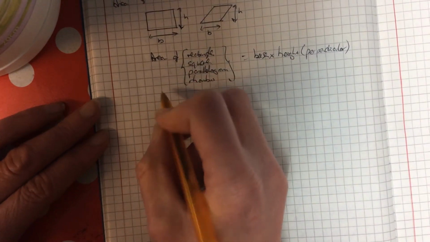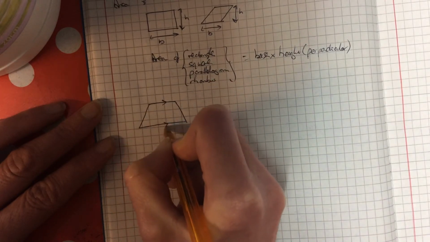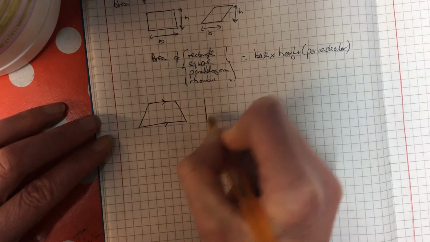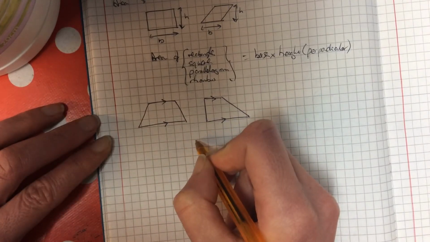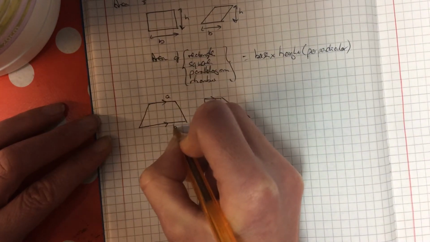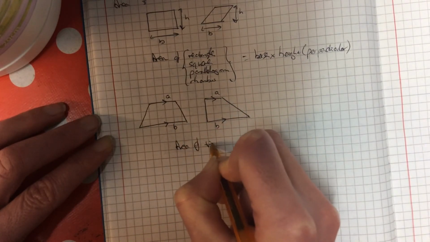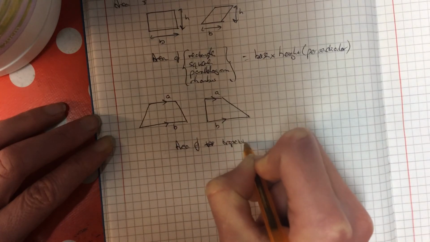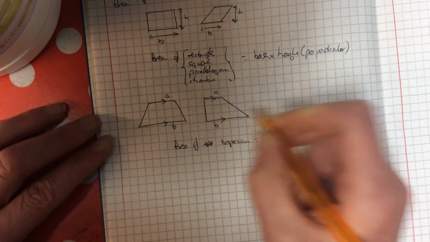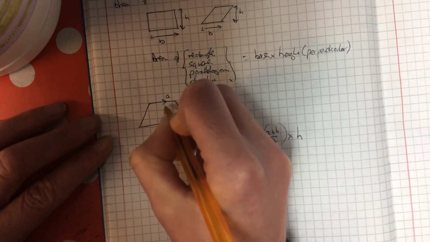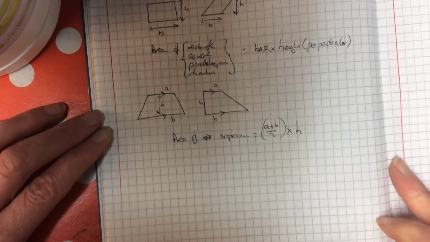Okay, special cases. If you have a trapezium, a trapezium is a four-sided shape with one set of parallel lines. It can look like that, or it can look like that. Basically in that one, you add the opposite sides, the parallel sides. So the area of a trapezium is you add the parallel sides, you divide it by 2. Basically you're finding an average of these sides and you times it by the height, the perpendicular height. So it's an average of the sides times the height.